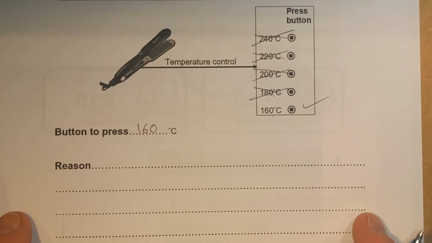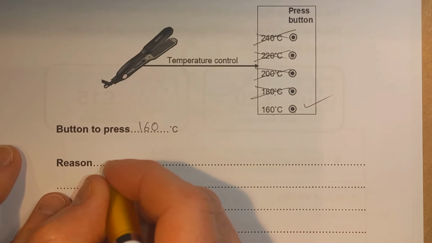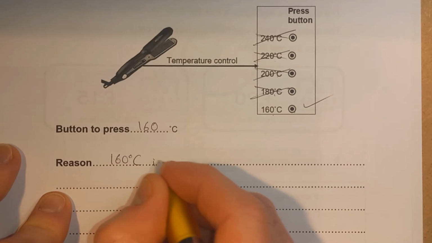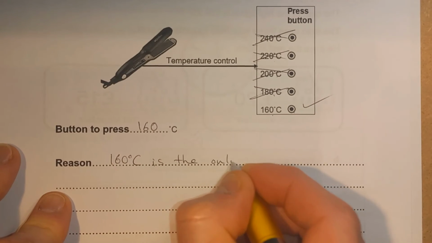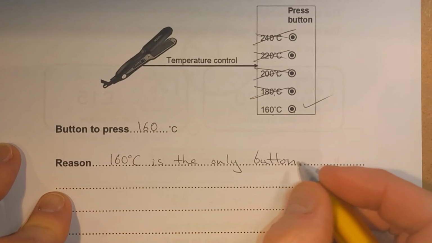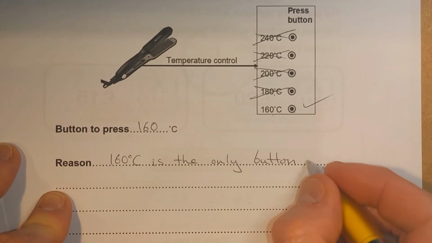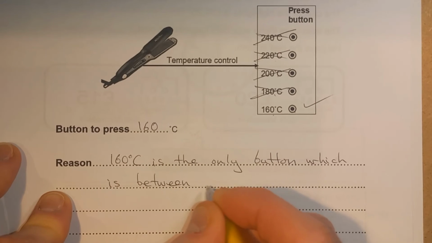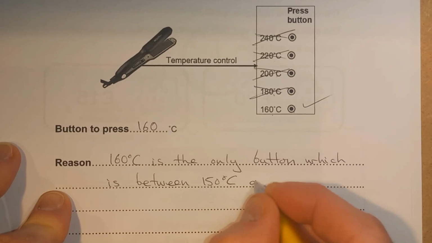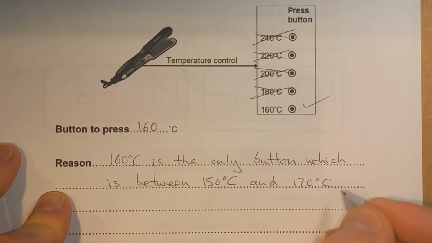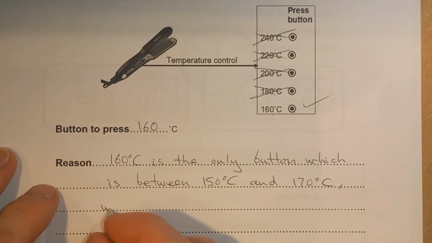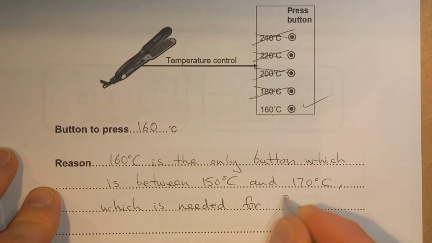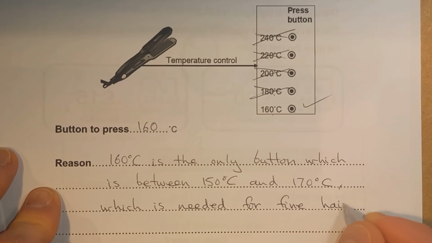Okay, and they've asked for a reason. Well, we can say 160 degrees C is the only button which is between 150 degrees C and 170 degrees C. And we can even put more, which is needed for fine hair.